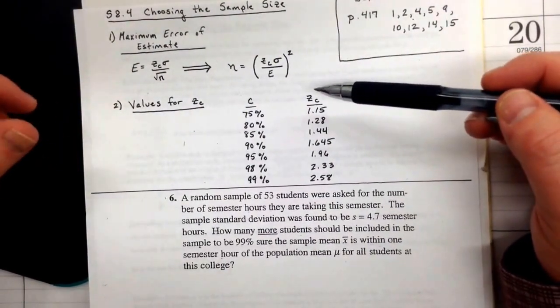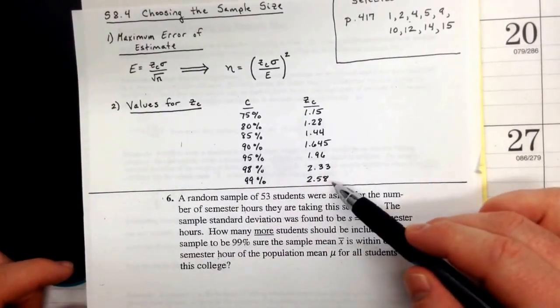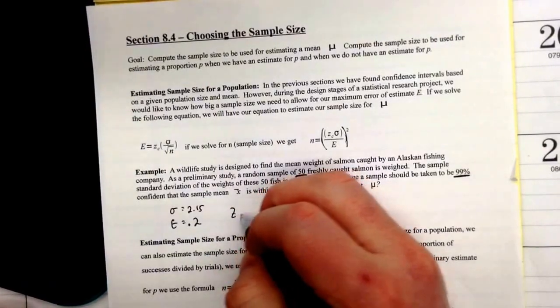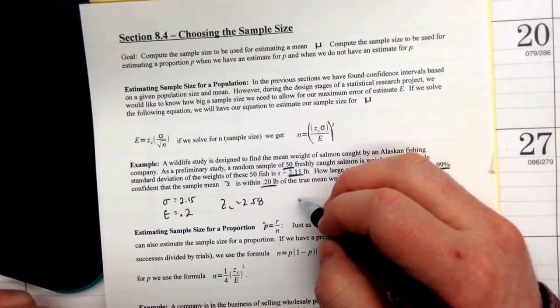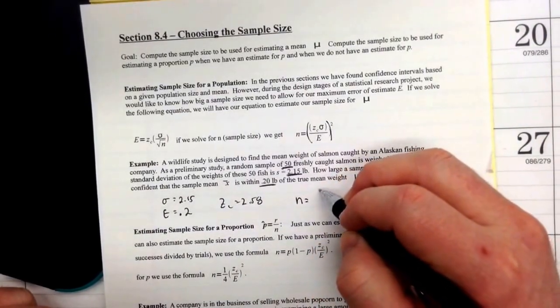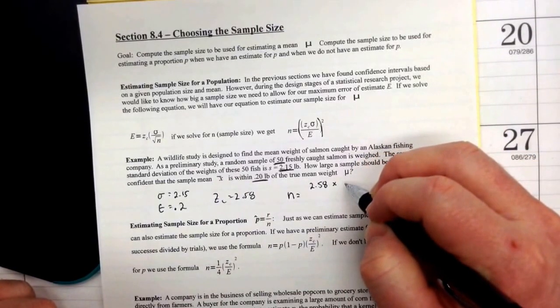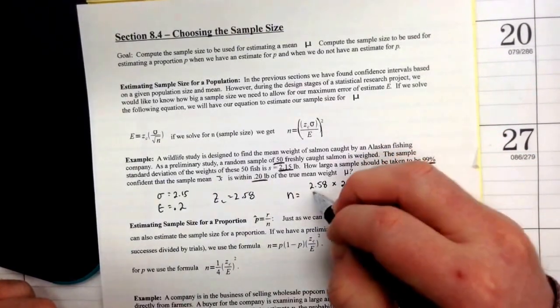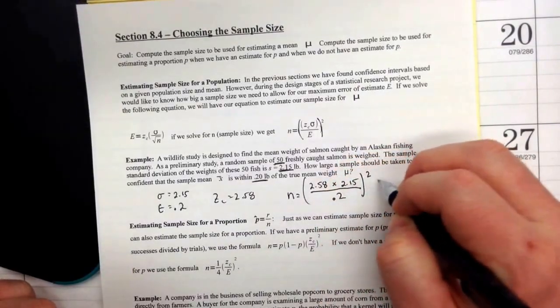I'm going to pick the critical value that is associated with 99%, and that's 2.58. So with my critical value being 2.58, I will plug this all into the formula. So I have 2.58 times 2.15 divided by 0.2, and we're going to square that whole thing.